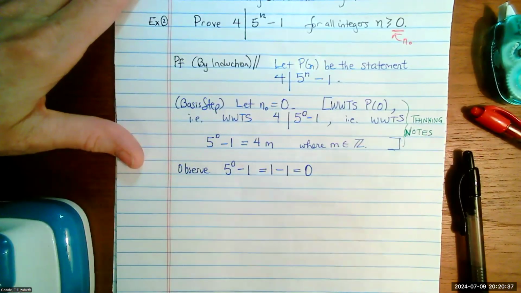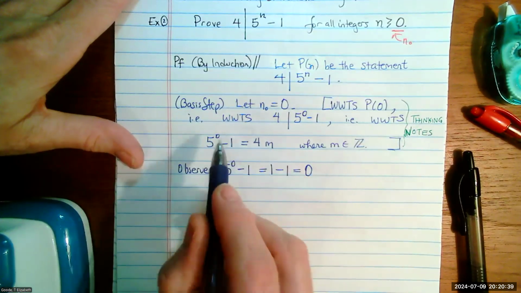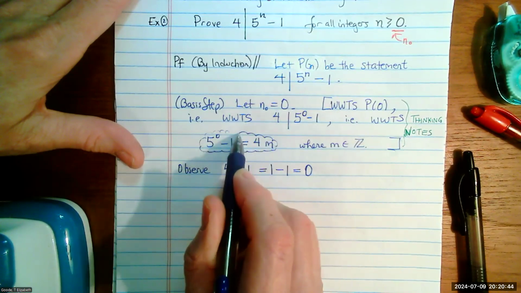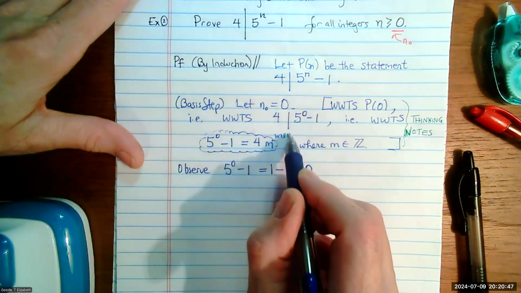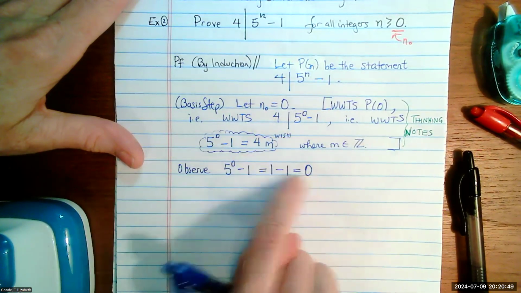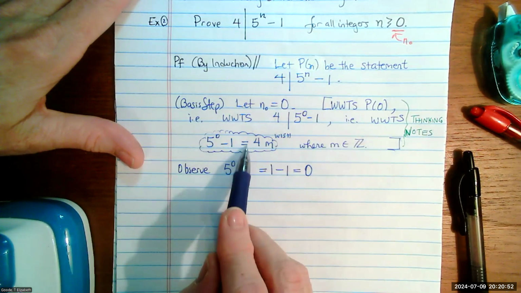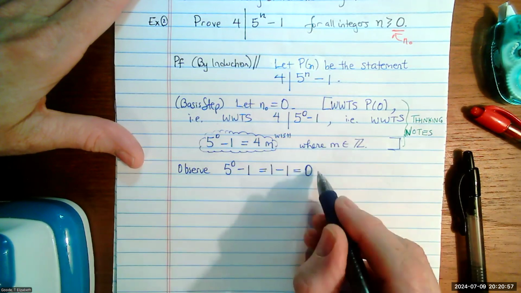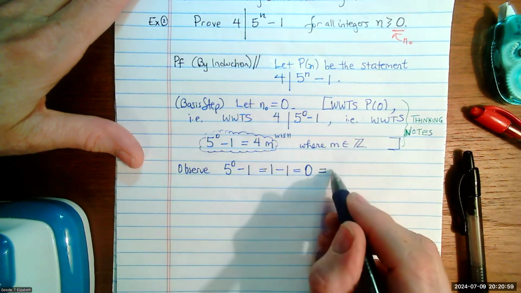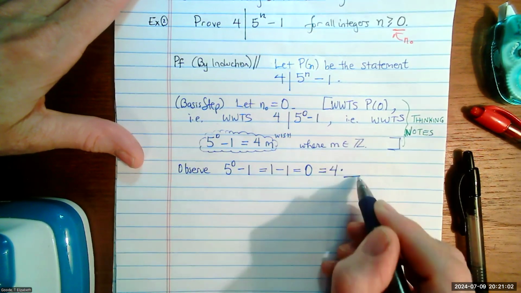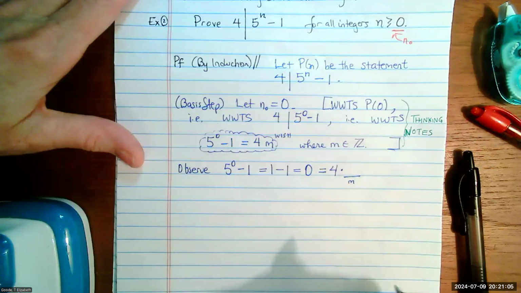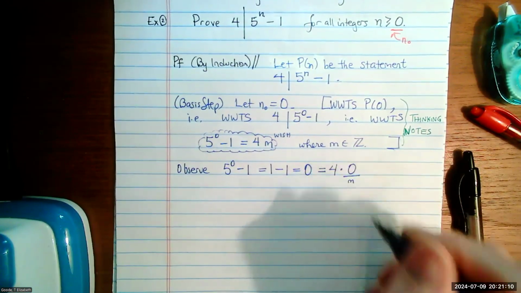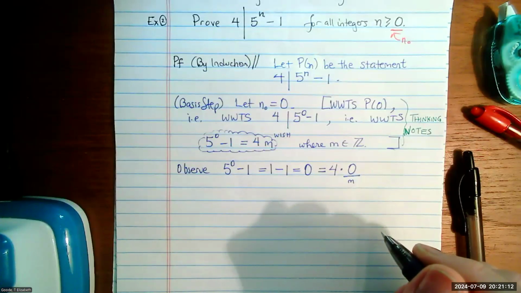Now, isn't it nice that we have our wish here? See, this is our wish. We can't start with this. This is what we're trying to prove. We are wishing that. How can we show that 0, which is 5 to the 0 minus 1, equals 4 times an integer m? How can we do that? What would be our integer m that's going to work? 0. Sure does. 0 is equal to 4 times 0.